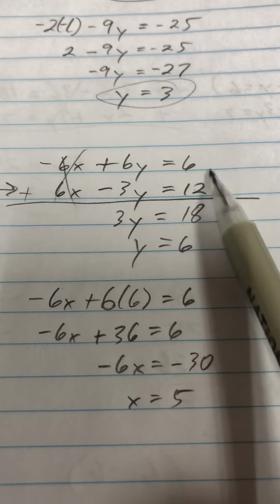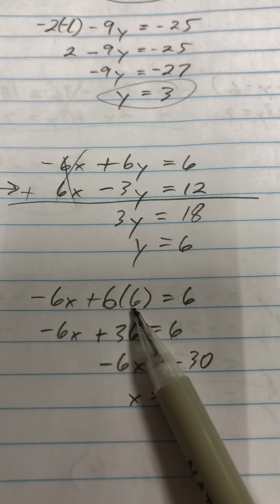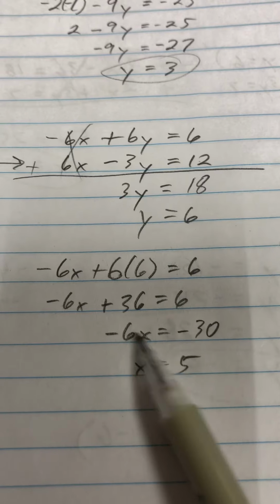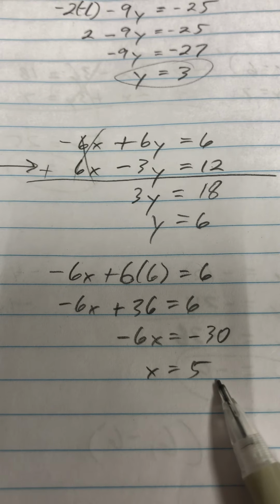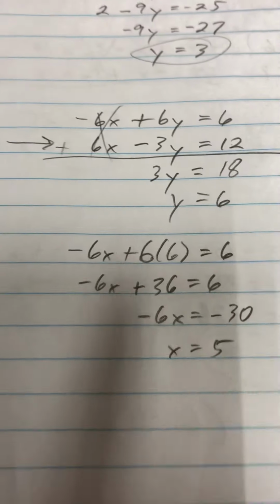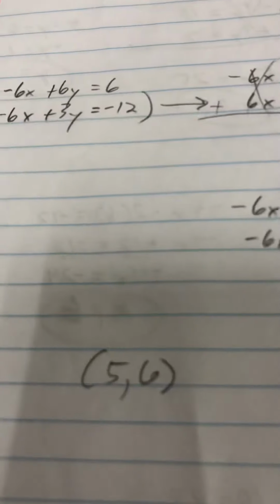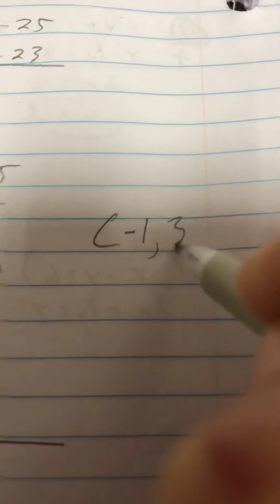I add these up, I plug in my y value, and I end up solving for x. So my answer here would be 5 and 6. That one before, number 5, it was -1, 3, so you probably should write it like this: -1, 3.